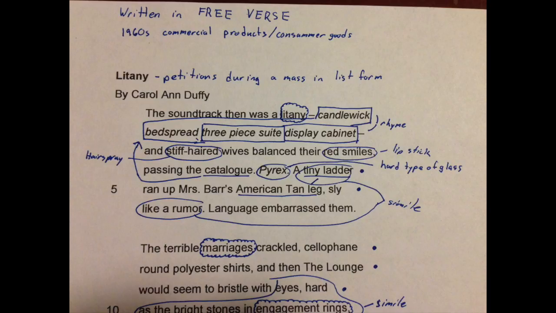So Mrs. Barr's tights, but the tiny ladder is referring to a tear in them, so it looks like a ladder because it's stretched too far. The tiny ladder ran up Mrs. Barr's legs, sly like a rumor. So there's actually a simile right there between a tiny ladder and a rumor. And it's also connecting to the American tan leg, the tights.